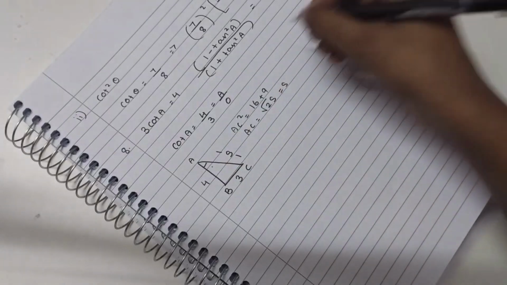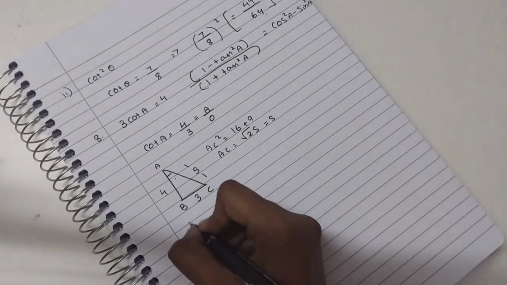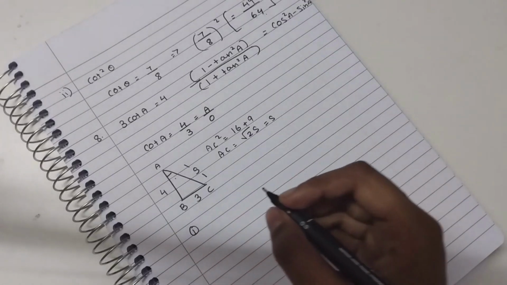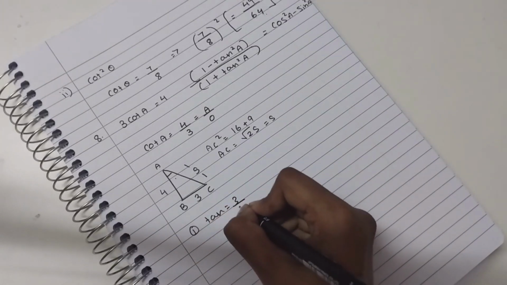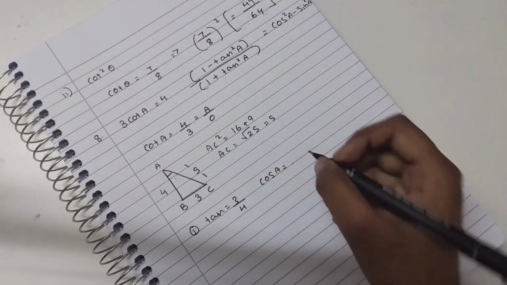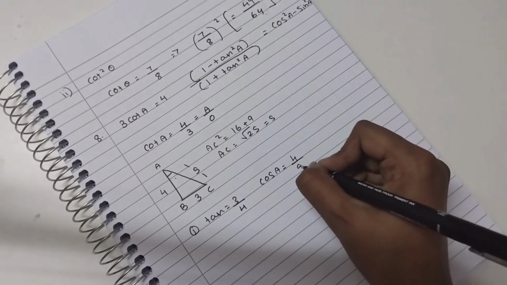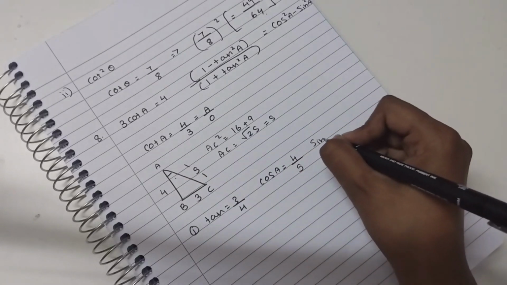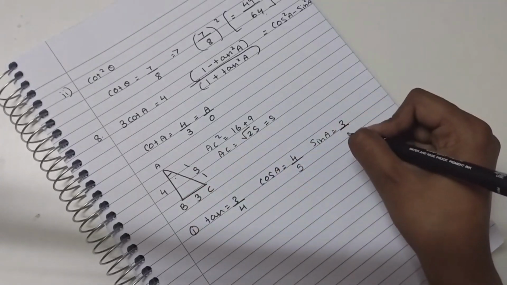And first we need to find the values of tan, sine, and cos separately. So first we know that tan A is the reciprocal of cot A, so tan A is equal to 3 over 4. Cos A is adjacent over hypotenuse. The adjacent side to angle A is 4 over 5, and then sine A is opposite over hypotenuse. Opposite is 3 and hypotenuse is 5.